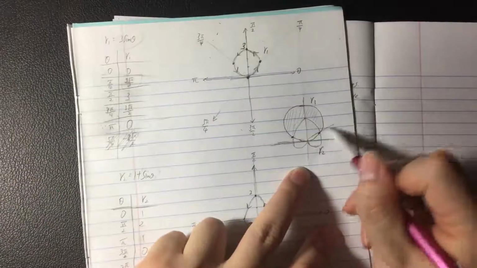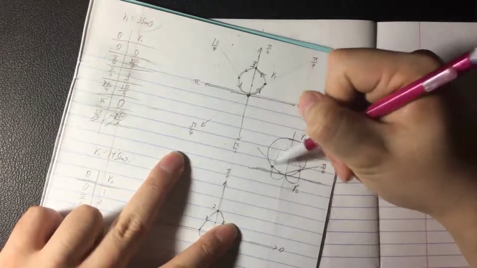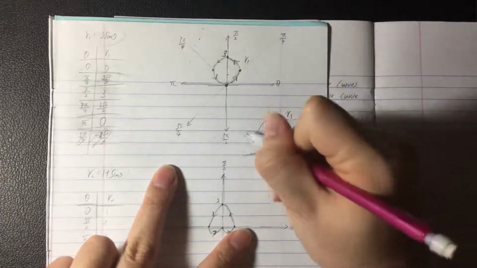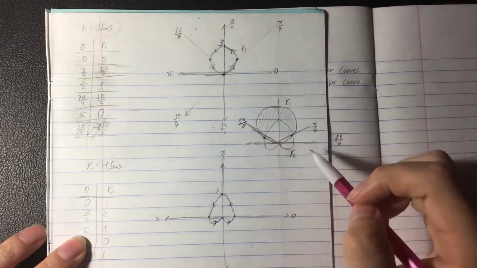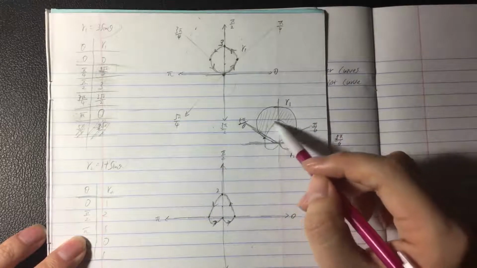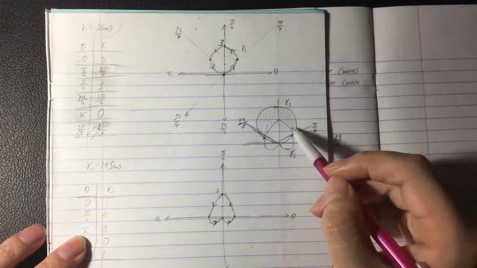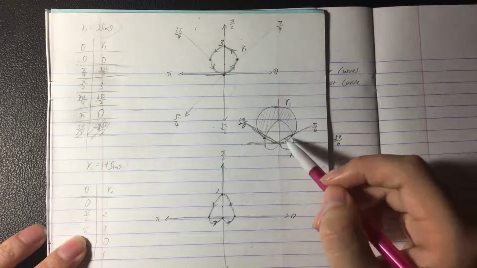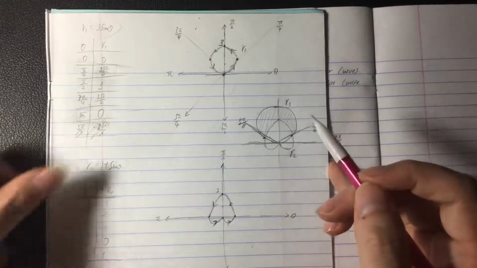That means at this point, theta is pi over 6. At this point here, theta is 5 pi over 6. In order to find the shaded area here, we try to find area bounded by the further curve minus area bounded by the closer curve. This is the closer curve. This is the further curve.